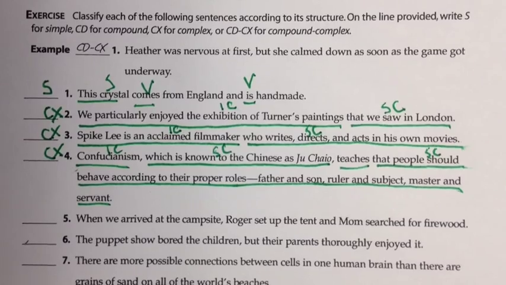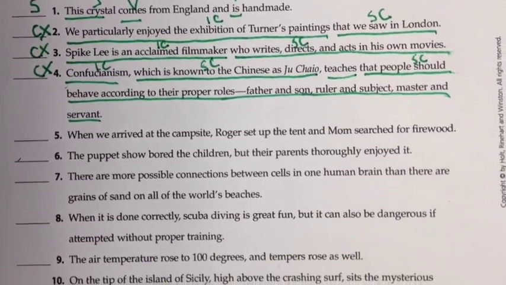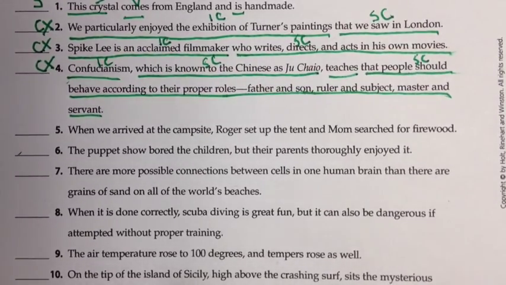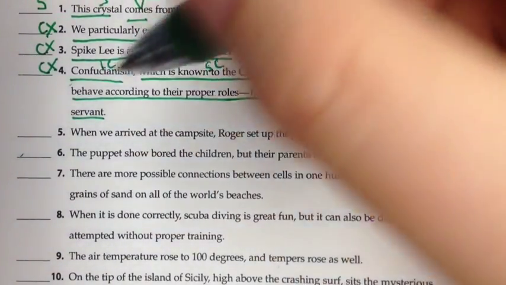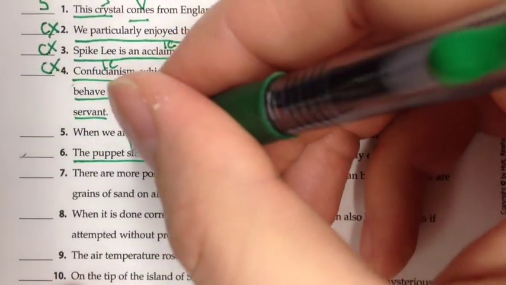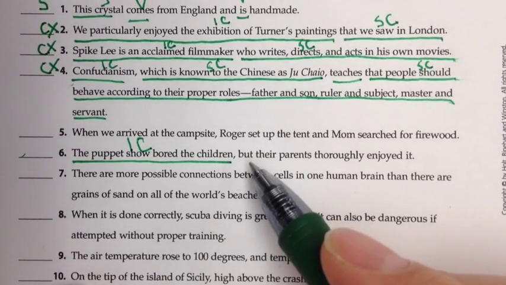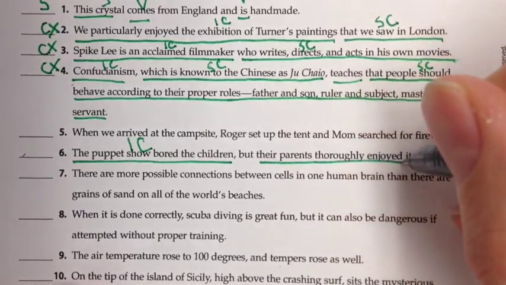All right, let's skip down to number 6. Number 6 shows a good example of a compound sentence, so I'm going to skip 5. The puppet show bored the children. This is an independent clause. But this is a comma fanboys. Their parents thoroughly enjoyed it.